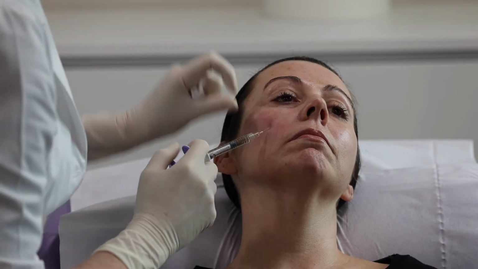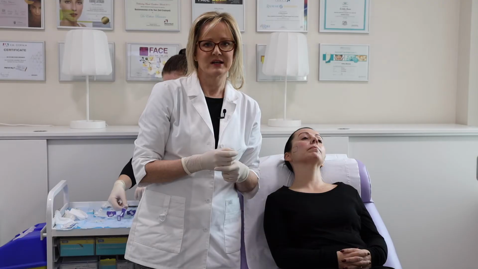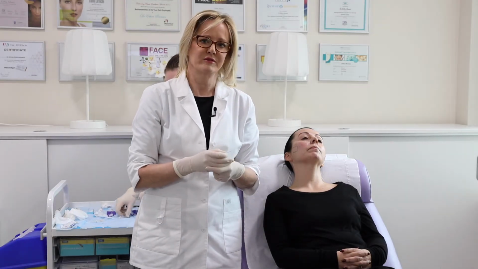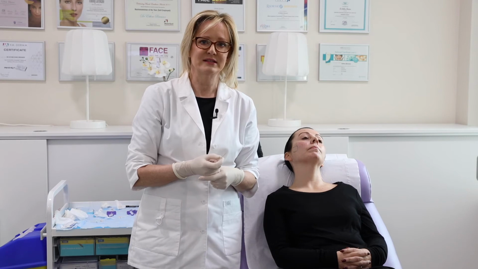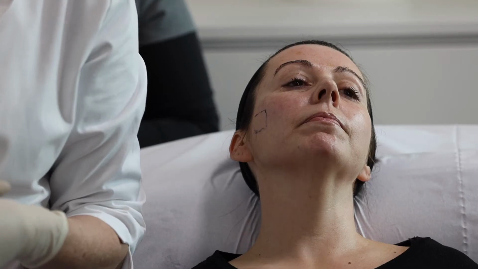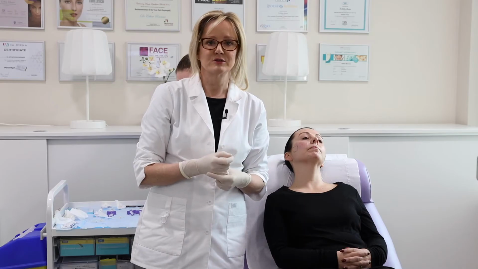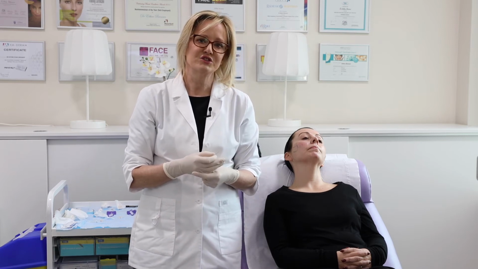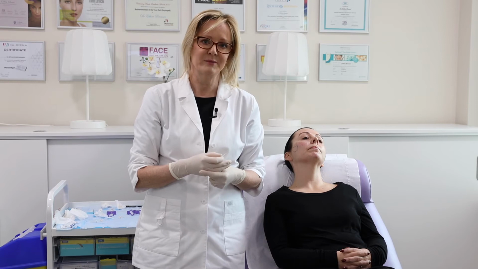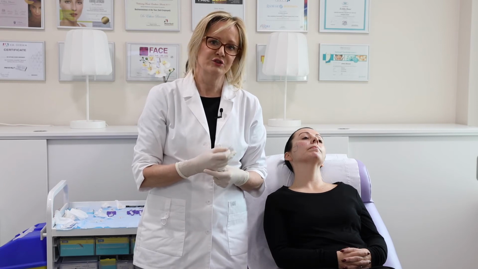Now I've marked CK4. This is the lower border of the zygomatic bone and the anterior border of the masseter, and I've drawn a rectangle. I'm going to use some Volift on a cannula here, 0.5 cc's, in a fanning method, and I'm going to be above the parotid, so I'll be subcut but relatively superficial. I want this to give some lift and contour and slimming of the face. I'm going to use Volift.